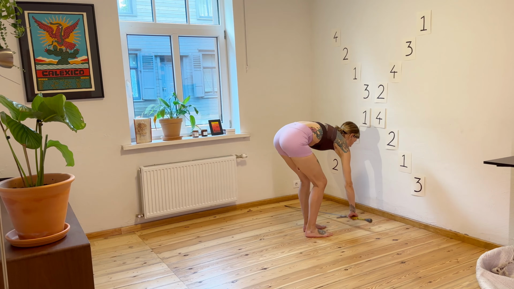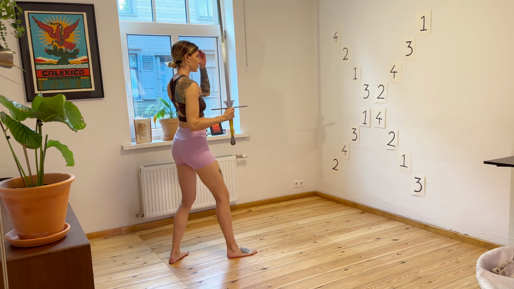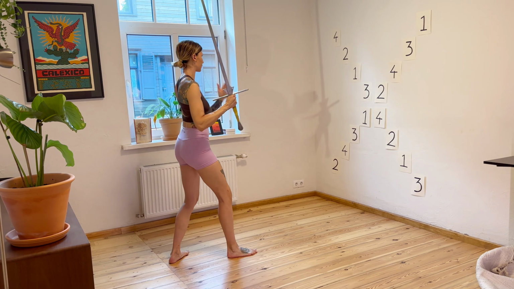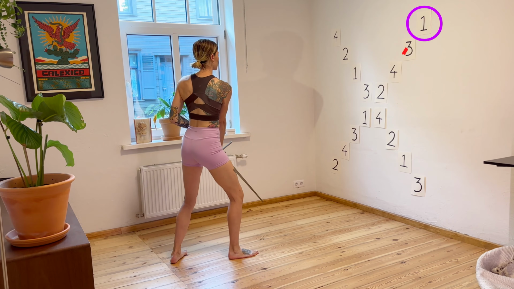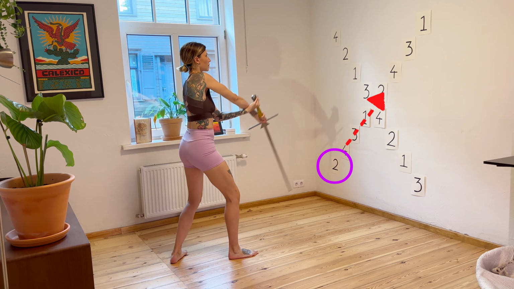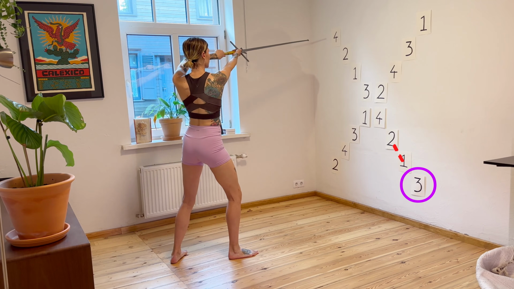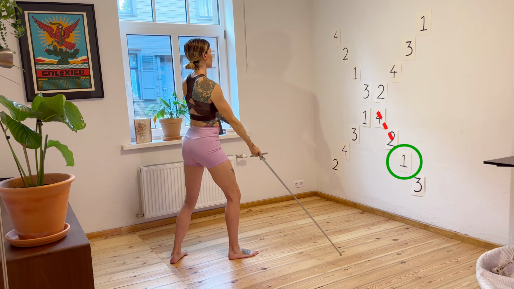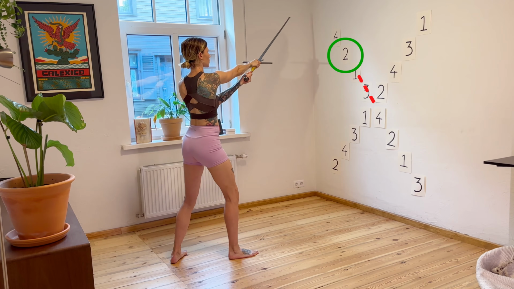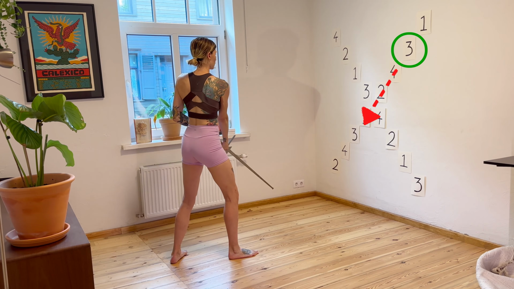I'm going to pick up my sword and show this with no footwork, just simple long edge cuts with no transition in between. So find the 1, we're doing a descending cut down. Now find the 2, an ascending cut up. Find the 3, ascending cut up. Find the 4, descending cut down. Second circle, find the 1, find the 2, find the 3, and lastly we find the 4.